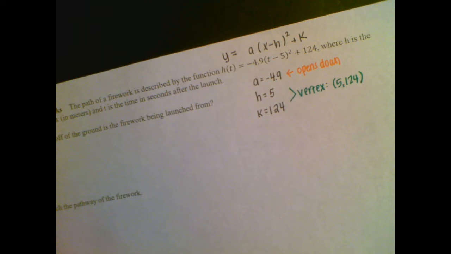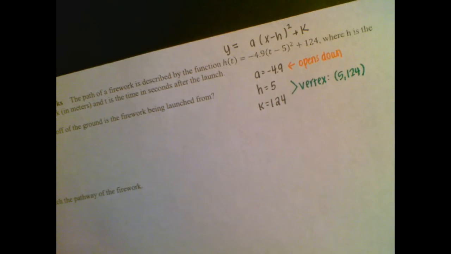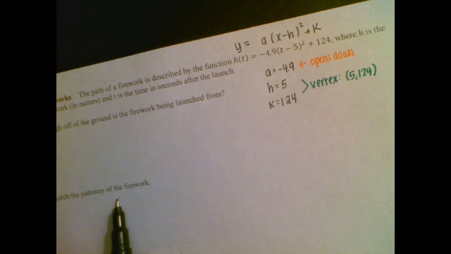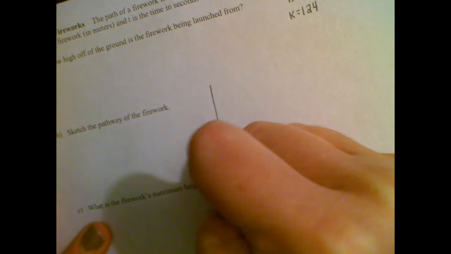So again, I'm going to just do a quick sketch of what this looks like. And actually, it's asking us to do that in part B. So I'll count by ones here. So 5, 6, 7, 8, 9, 10.